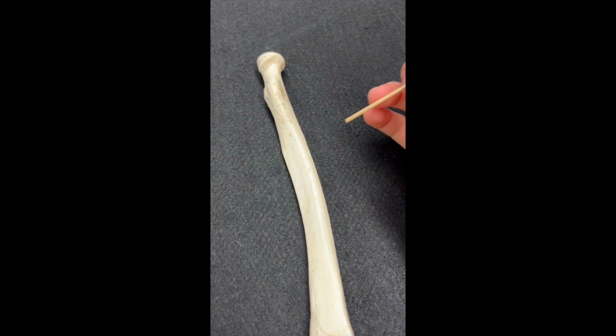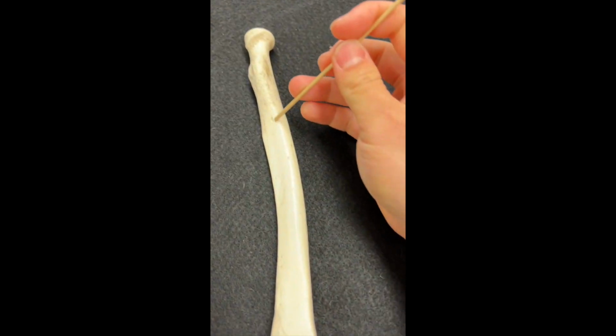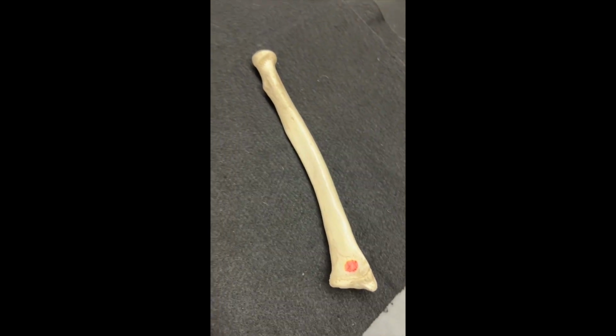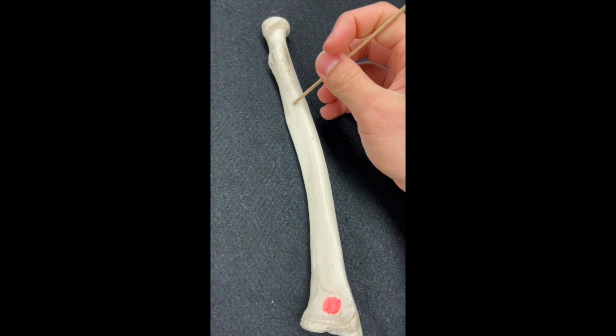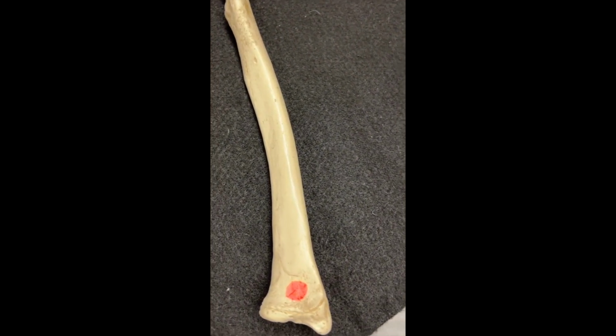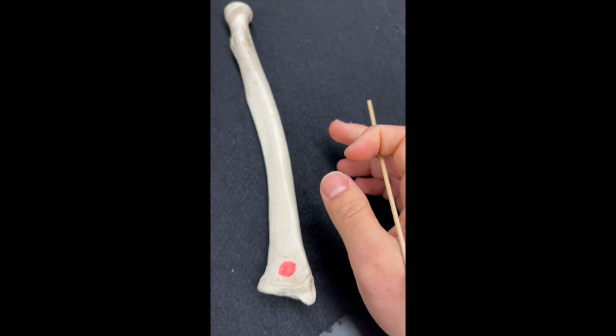On your booklet, it says that there's a nutrient foramen. So somewhere along the body, there's going to be a little hole for blood vessels. They're usually not well depicted on bone clones. Maybe it might be that, but that's where blood vessels run through. This will probably not be tagged on the quiz.